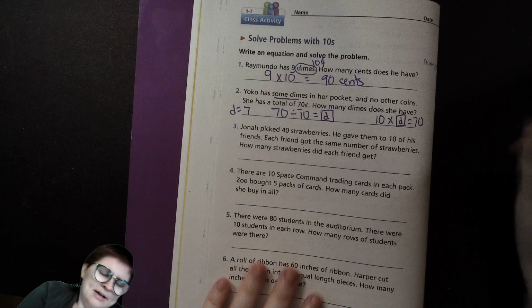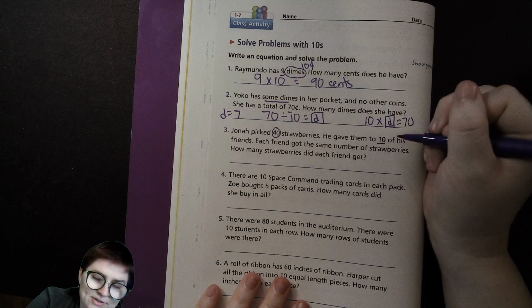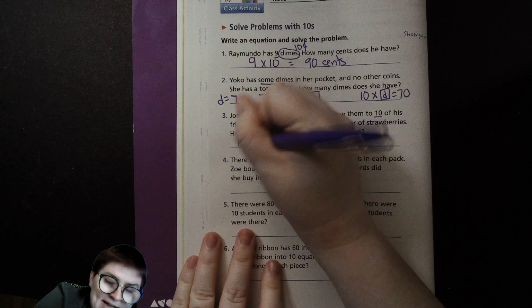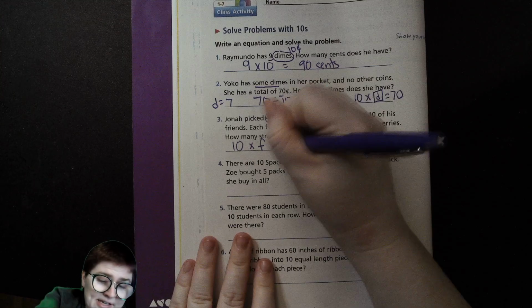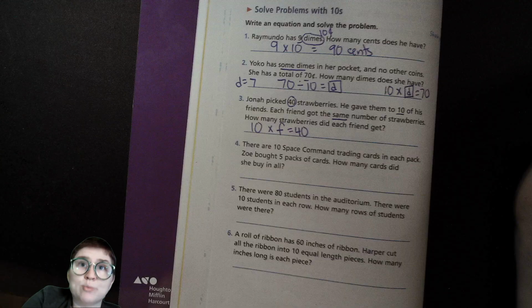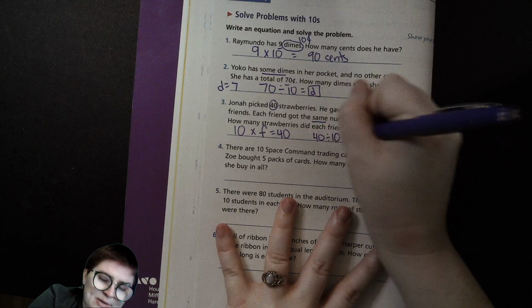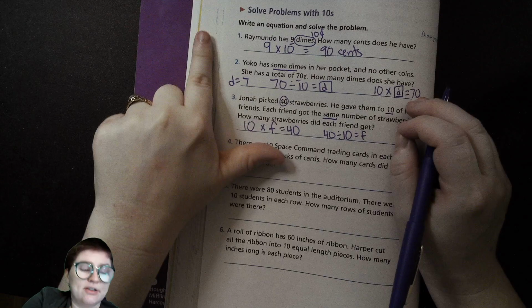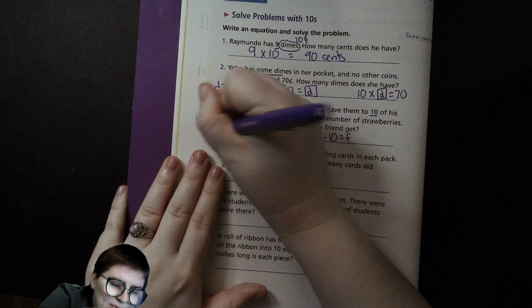7 dimes. Jonah picked 40 strawberries. He gave them to 10 of his friends. Each friend got the same number, so equal size groups of strawberries. How many strawberries did each friend get? So you could have 10 strawberries times the number of friends, and that equals 40. Then you say, okay, 10 times what is 40? You could have also written 40 divided into groups of 10 is how many groups, right? How many friends? So 10, 20, 30, 40. How many is that? 4. So 4 friends. F equals 4.